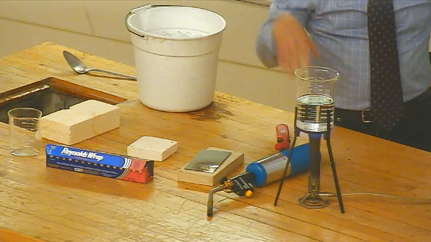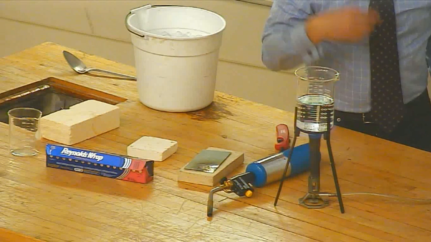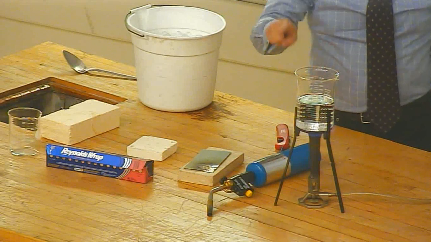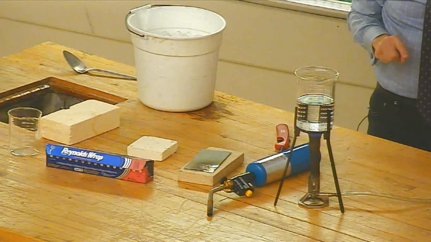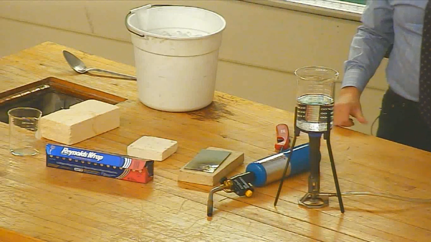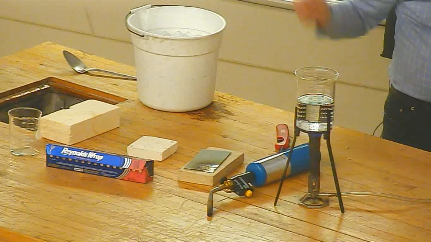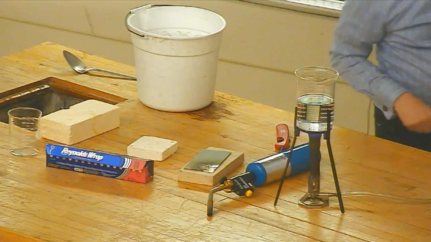It was already evaporating before I lit the fire. It's evaporating faster and faster, but that evaporation is taking place entirely on the top surface of the beaker. It can't take place from the side because there's no surface out of which to go. So that's just ordinary evaporation.